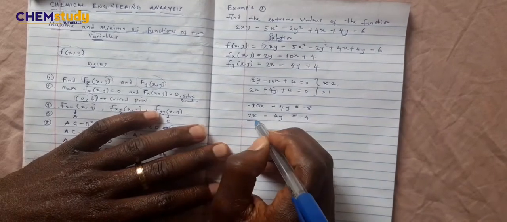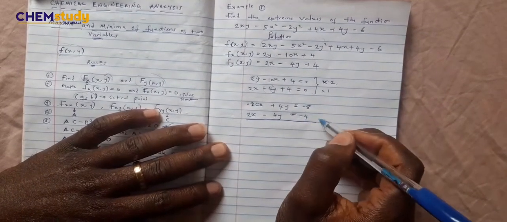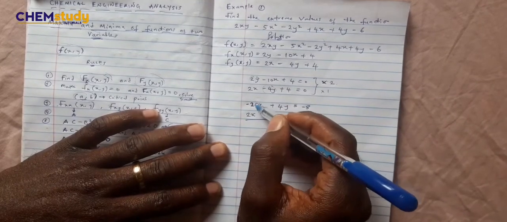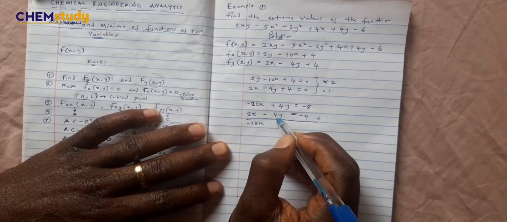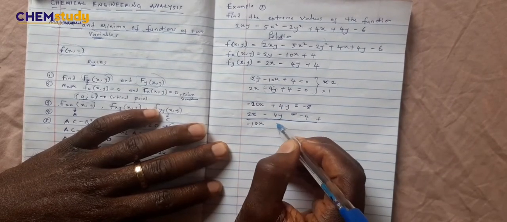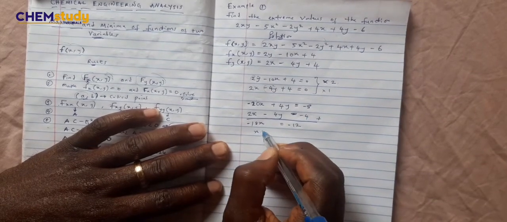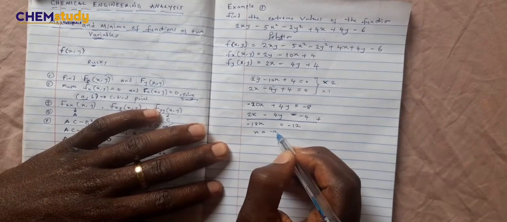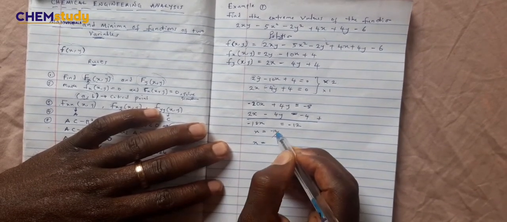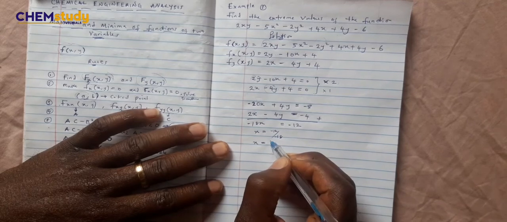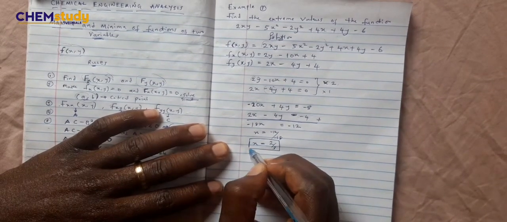Now let me add both equations together. Minus 20x plus 2x is minus 18x, 4y minus 4y is 0, and minus 8 plus minus 4 is minus 12. So x becomes minus 12 over minus 18, which is 2 over 3.